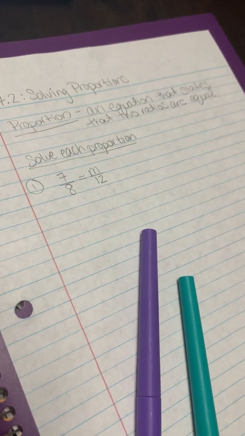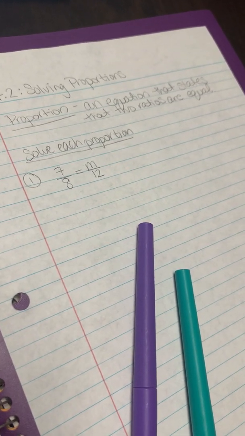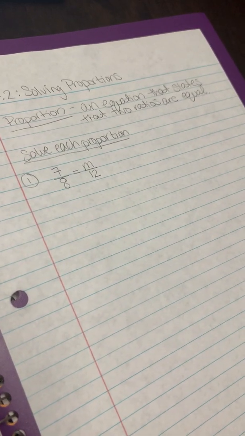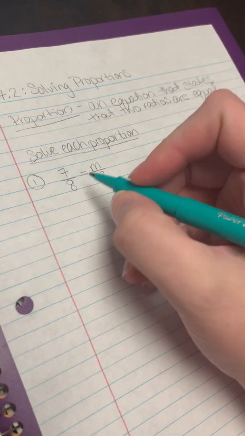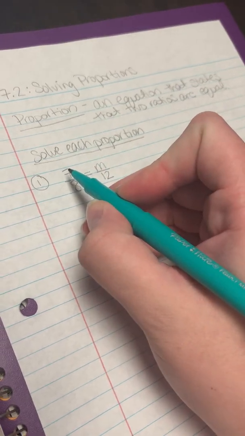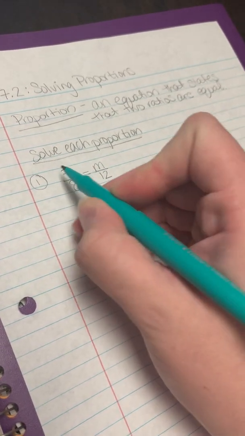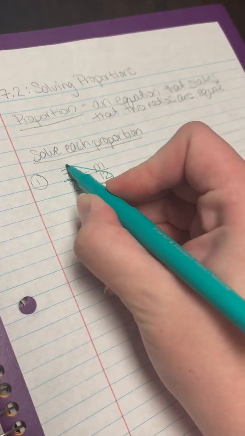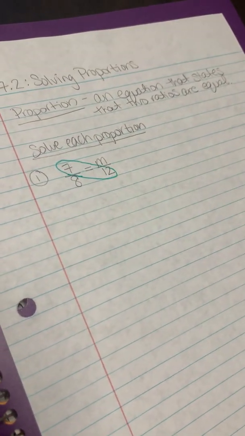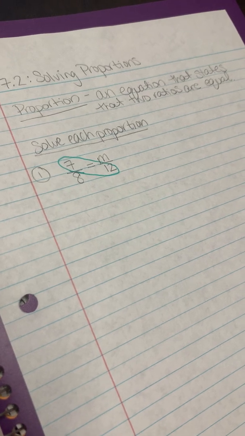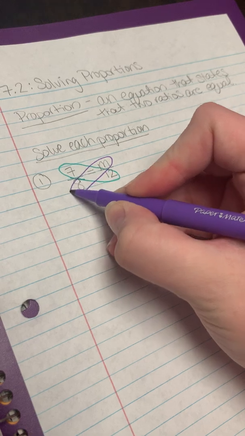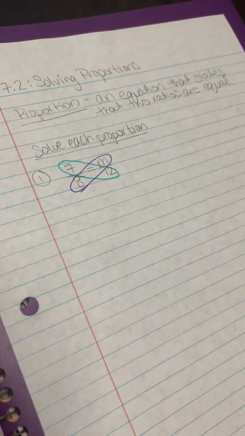Now to solve this, we are going to use a process called cross multiplication. Cross multiplication means that you're going to take one number from the numerator and the number across from it in the denominator, and you're going to multiply them together. And you're going to do the same thing and multiply the other numbers together.